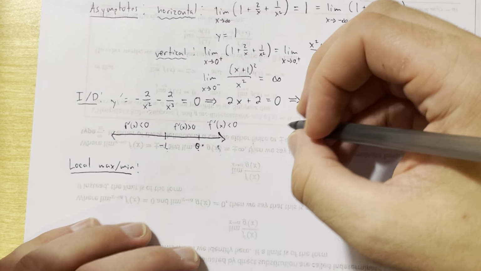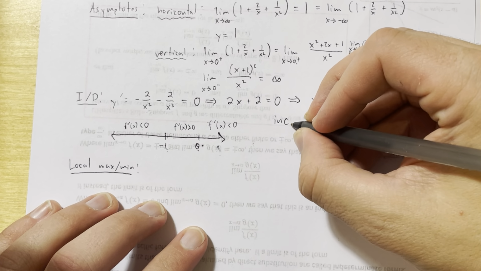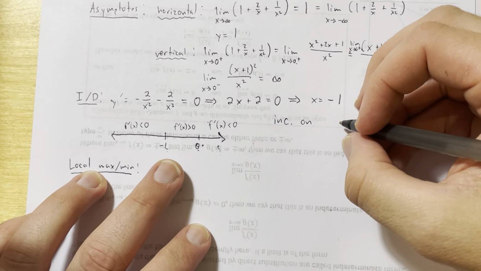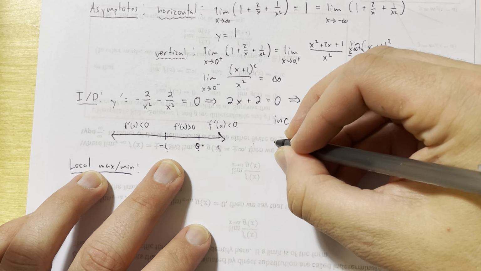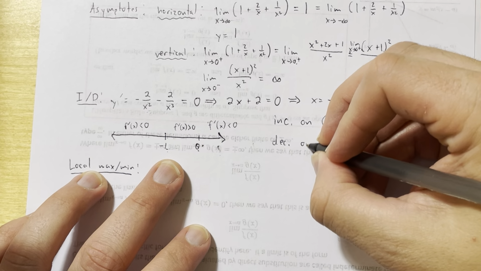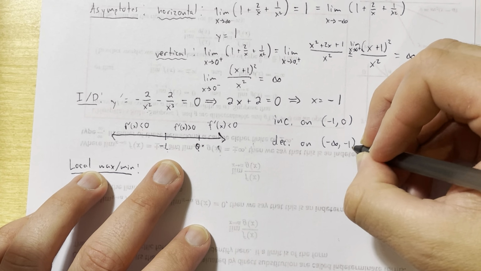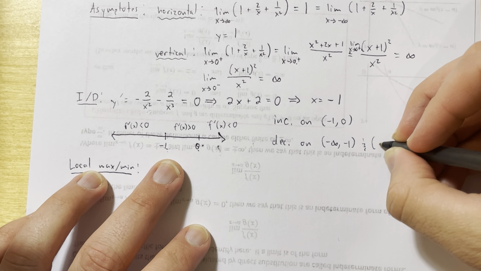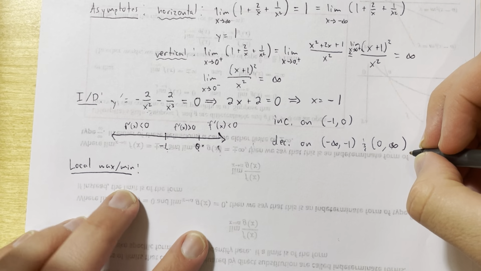Oh, you know what, I actually just realized I didn't write out the intervals. I wanted to do that. Increasing on which interval? It's increasing on negative 1, 0, and it's decreasing on these intervals, negative infinity to negative 1, and 0 to infinity. Okay, so back to this.